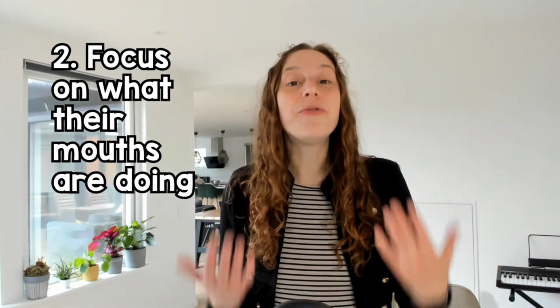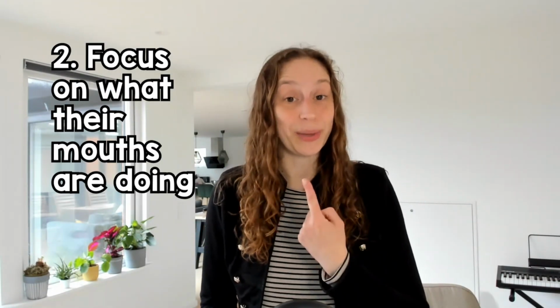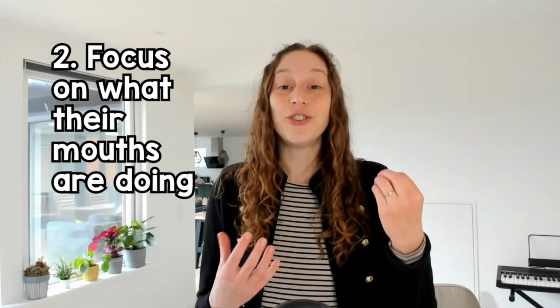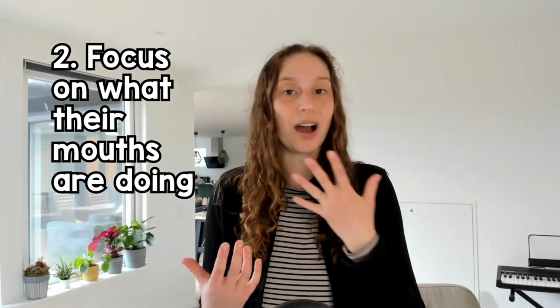Number 2, focus on what their mouths are doing. When initially teaching letter sounds, focus on the placement of their mouth and their tongue. Showing students what their lips and tongue and mouth should be doing when producing a specific letter sound is incredibly helpful and also helps ensure correct pronunciation. If it's possible, give them small mirrors so they can see their mouth when they're making a specific sound. You can also have a sound wall with picture prompts, and I highly recommend using real faces, real mouths if possible, so they can refer back to that to make sure their mouth is making the right shape when they make a letter sound.